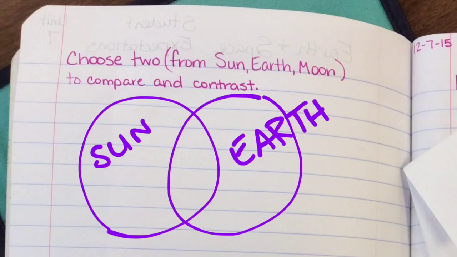If you would like more information than what I gave you, you can go to BrainPop. BrainPop actually has a Sun, Earth, and Moon movie we're going to watch in class tomorrow, but if you would like to get a sneak peek ahead of the game, you are more than welcome to.